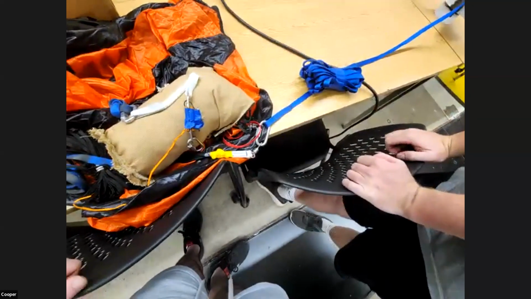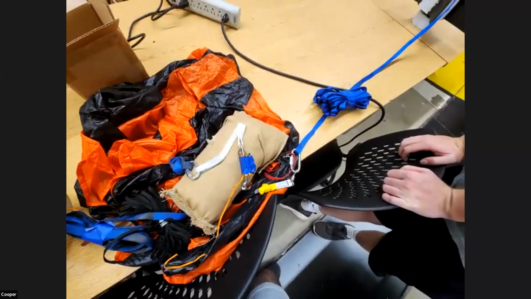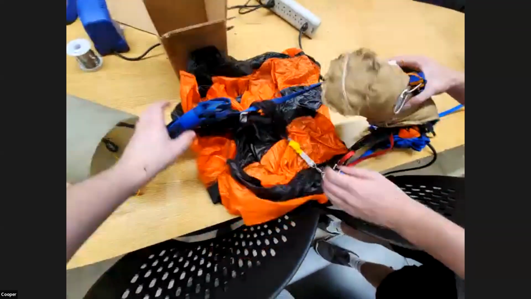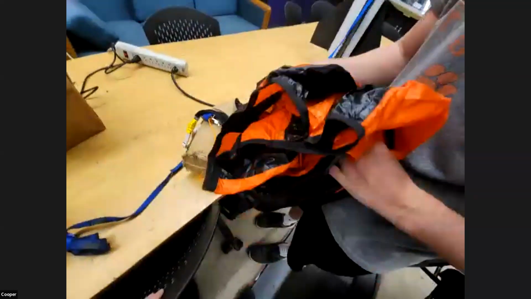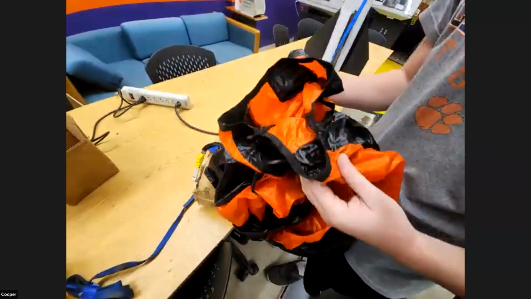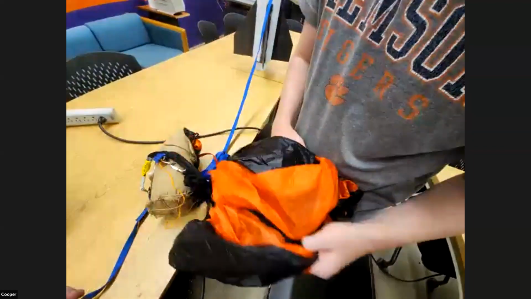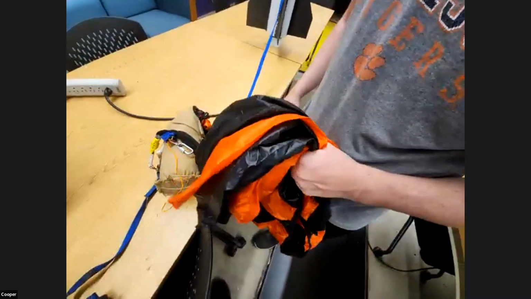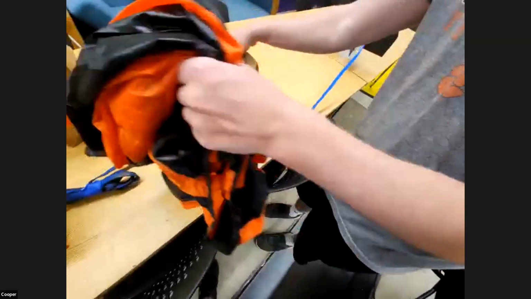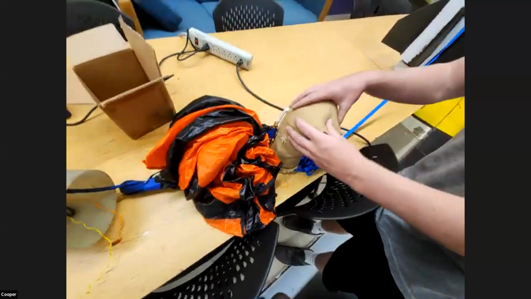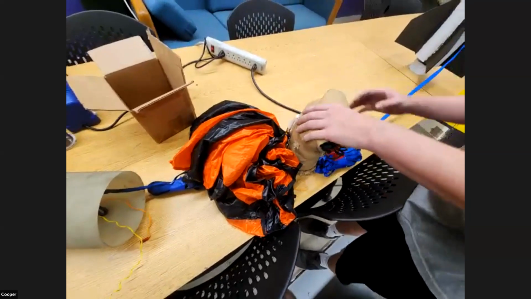Is that your drogue right there? Yes. That's orange and black. Is that a 4-foot? 48. Okay, 48, and then what's the size of your main? I think 120 inches. Okay, so 10 foot. And you already got it in a deployment bag.